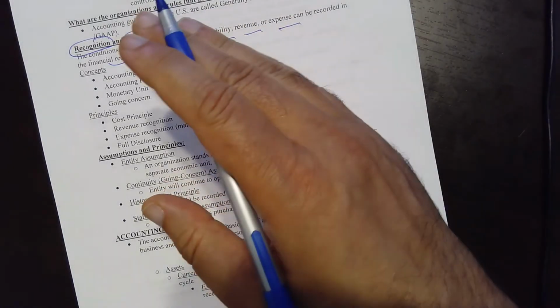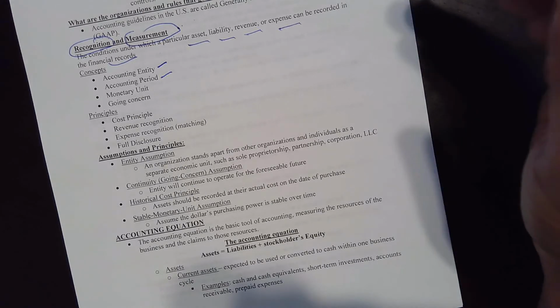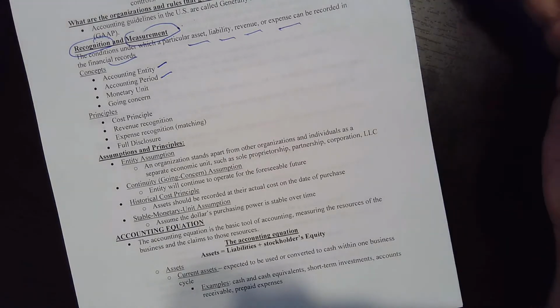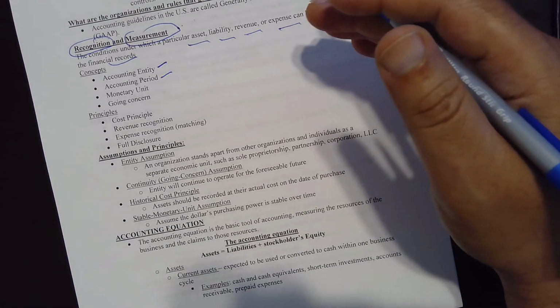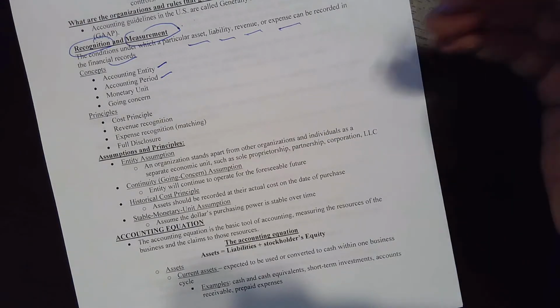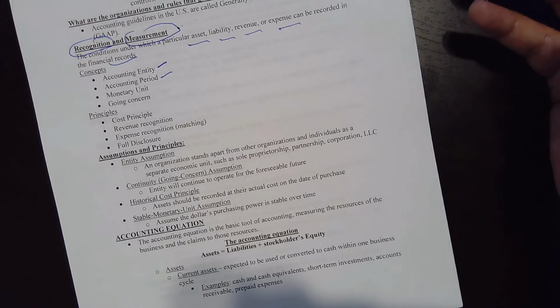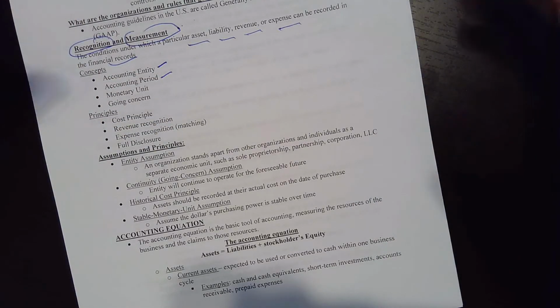So almost all companies provide you a yearly financial statement. Publicly traded companies are required to provide quarterly financial statements as well. And a lot of companies also have a month-end closing period in which they provide their management, at least every month, where we stand in terms of revenue, expense, asset, liability, and equity.